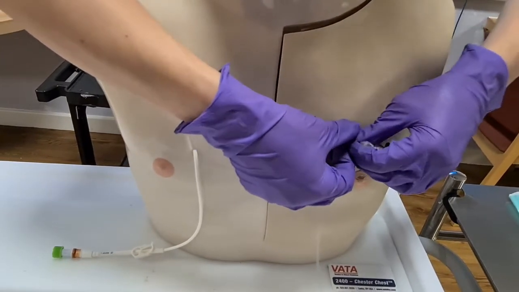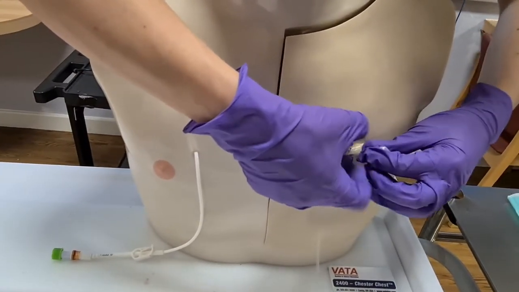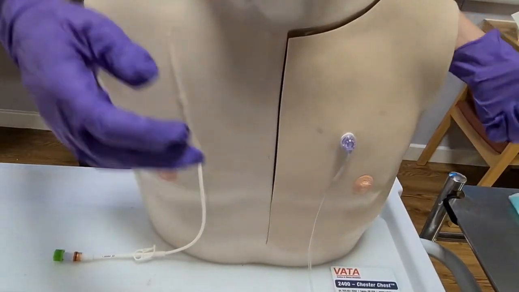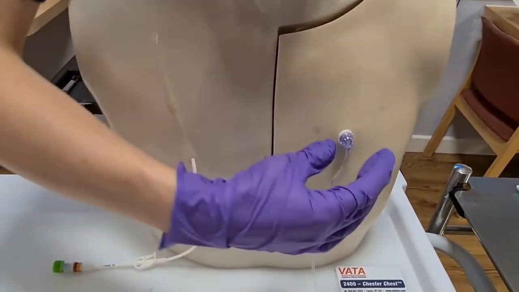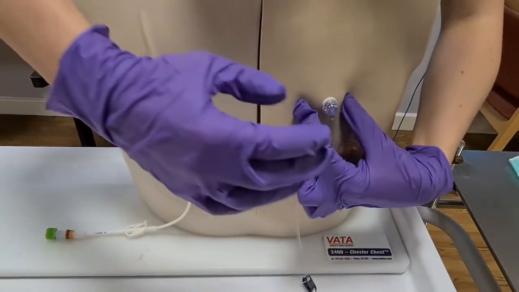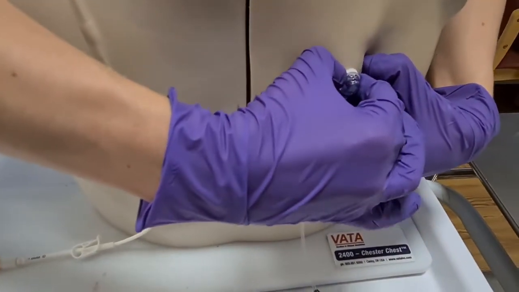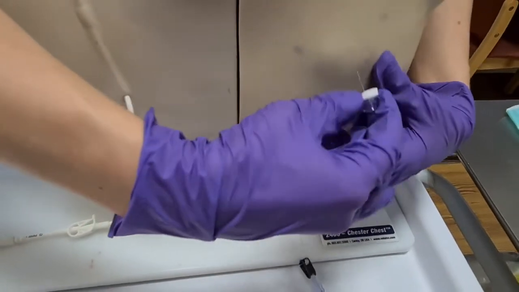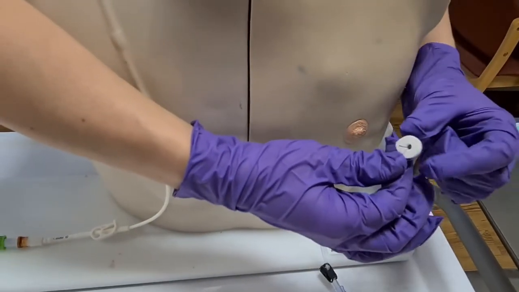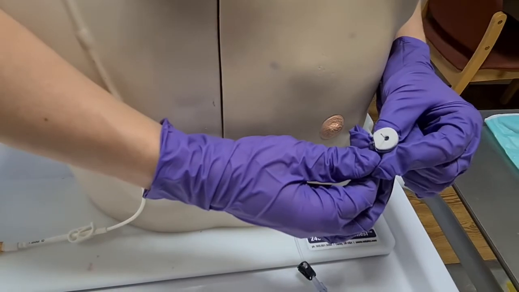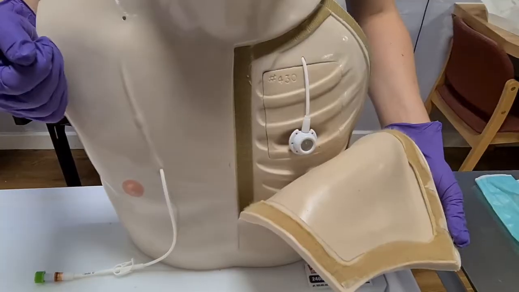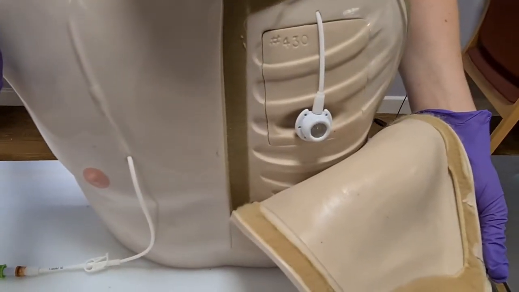Other areas might be using heparinized saline. So do ask the patient what is their normal regime. So make sure you hold on to the implanted port and take it out at a 90-degree angle. And that is what is left in your patient.